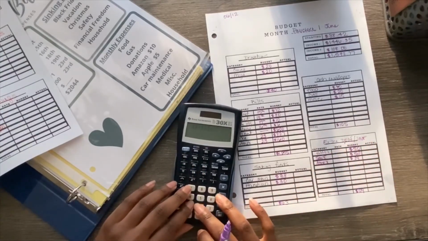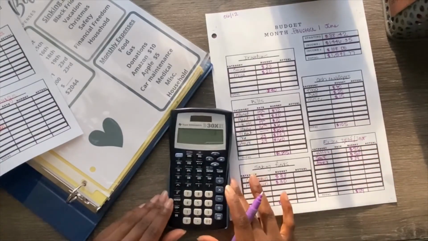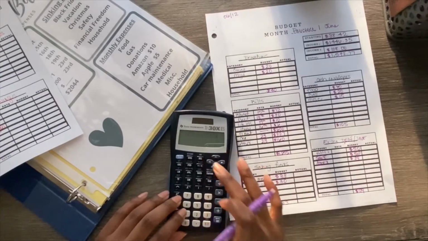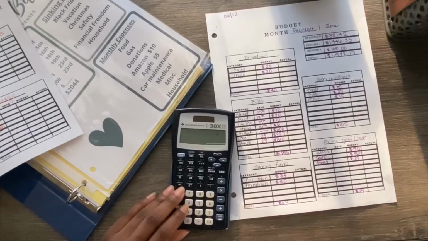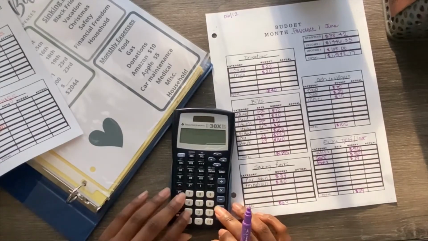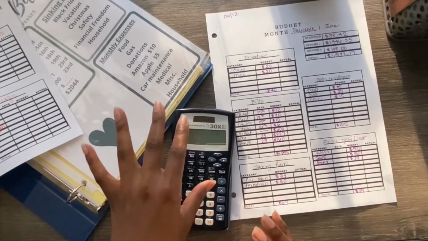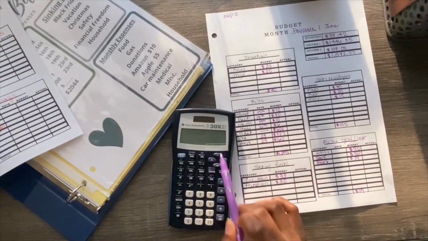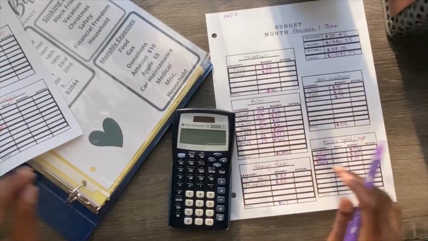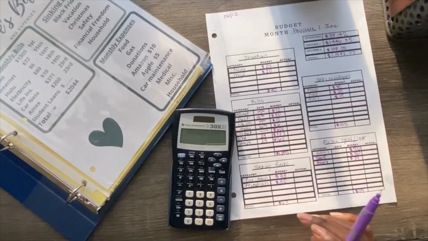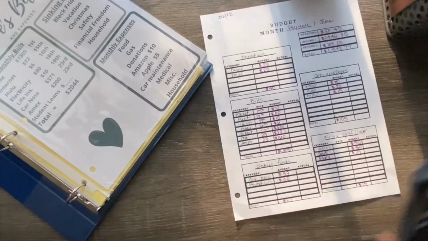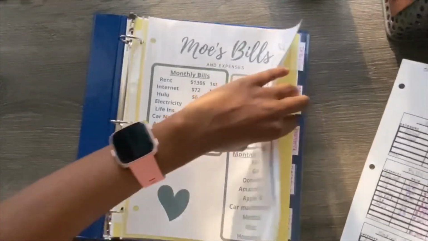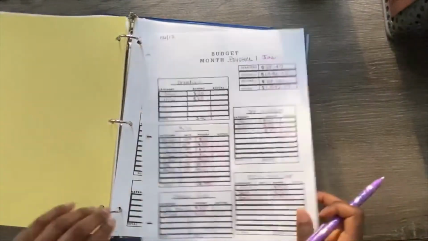We have $1,255 in the bills, and then we have 63 in the sinking funds, and then we have 129 towards extra debt and savings equals 1,592. My budget is zeroed out, guys. All right. I am not mad at it at all.